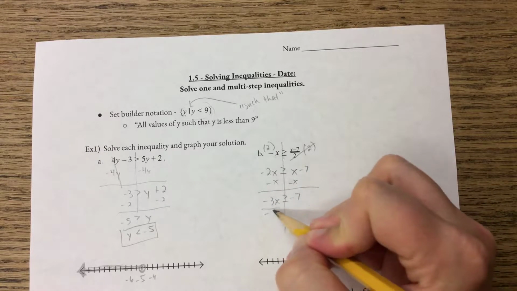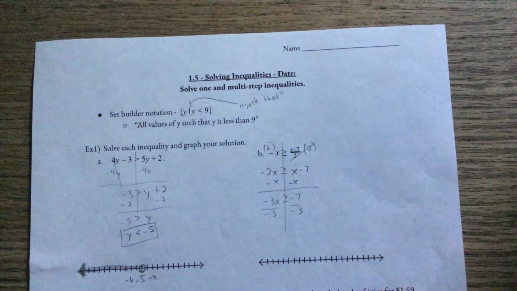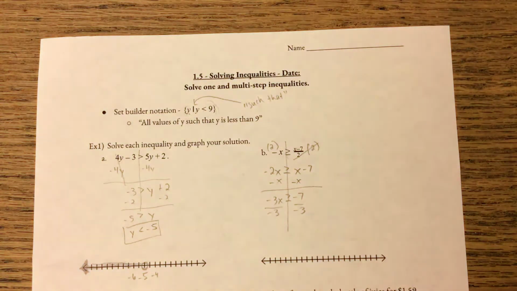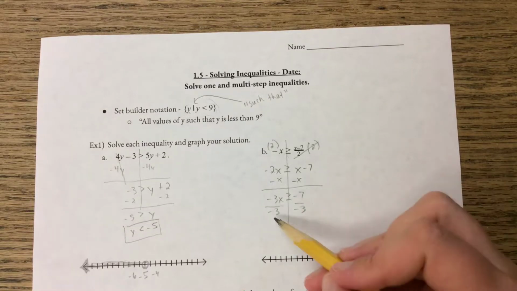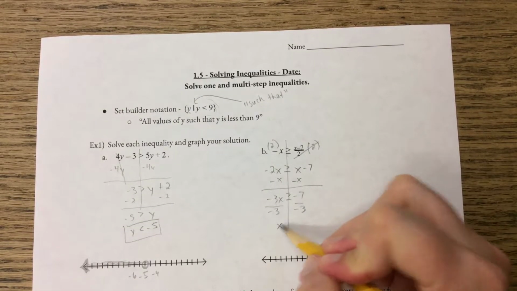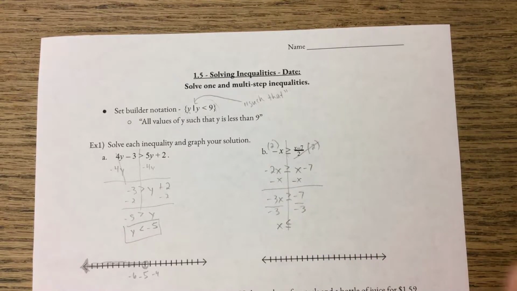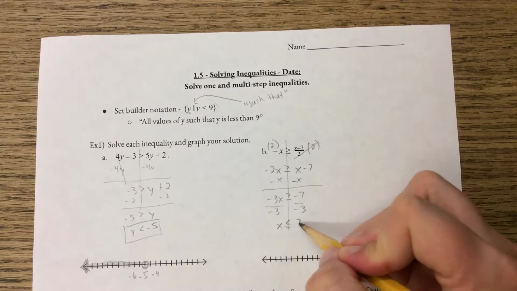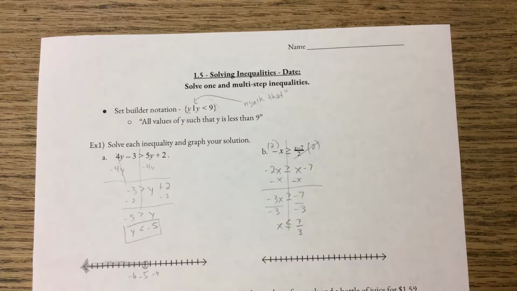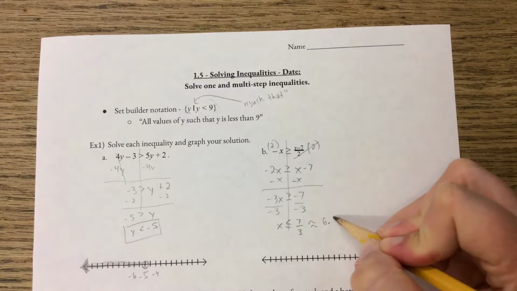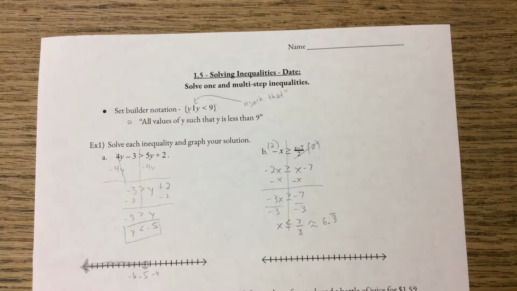Now, if you remember this from Algebra 1 or whatnot, whenever you divide by a negative, you have to flip the sign. So since I divided by a negative here, my inequality is going to flip the other way. A negative divided by a negative is going to be a positive, but 7's not divisible by 3, so we're just going to leave that as 7/3, which is really like 6 1/3. So that we know where to graph it on our number line.